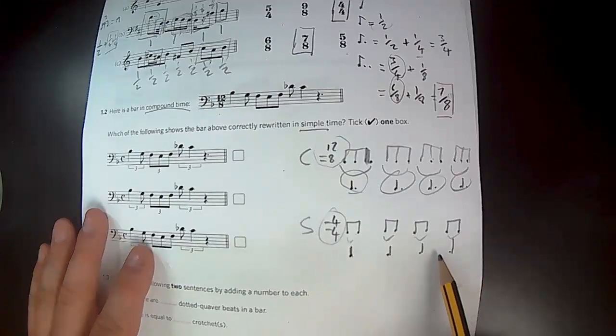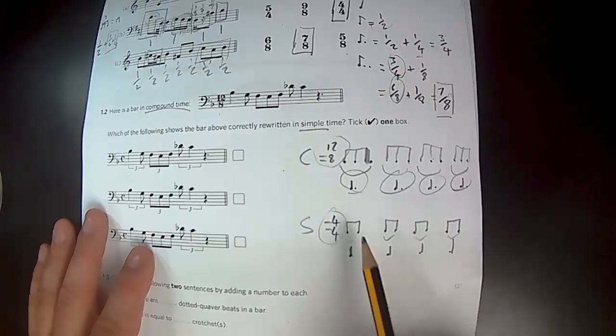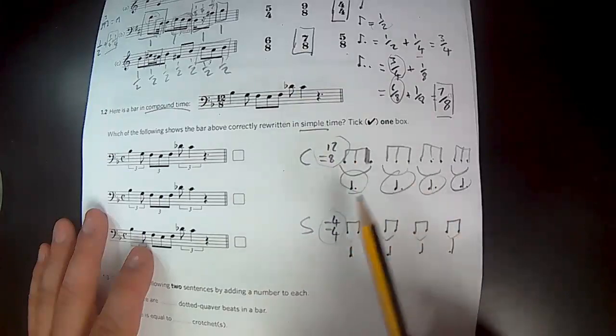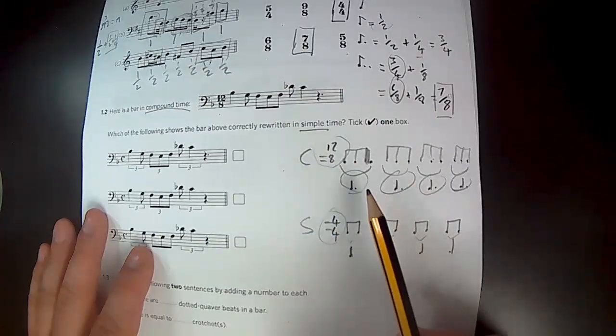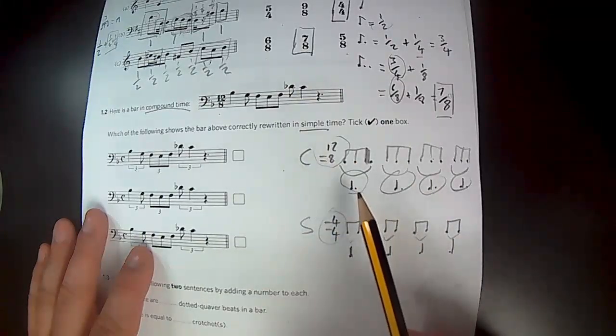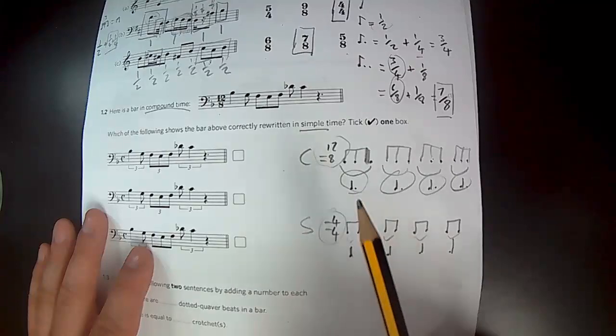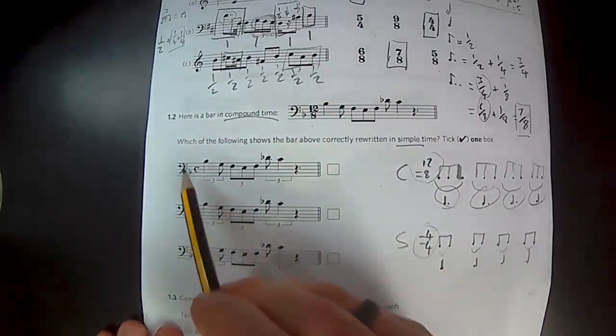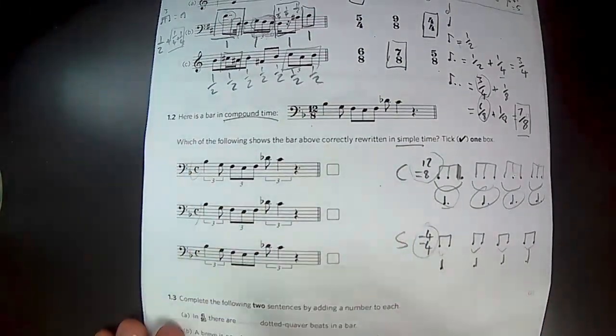Fundamentally, in simple time signatures, each beat can be broken down into 2s. So each beat's probably going to be a solid note, a crotchet, a minim, a quaver. In a compound time signature, each beat can be divided into 3s. So each beat, therefore, is going to be a dotted crotchet, a dotted minim, a dotted quaver, so that we can fit 3 in the same as 1. So let's look at our options. They're all in 4/4, so that's fine, okay?